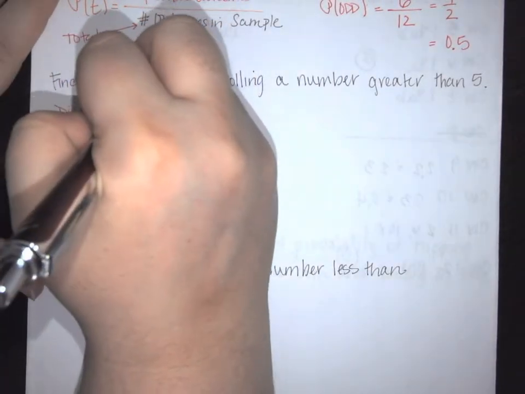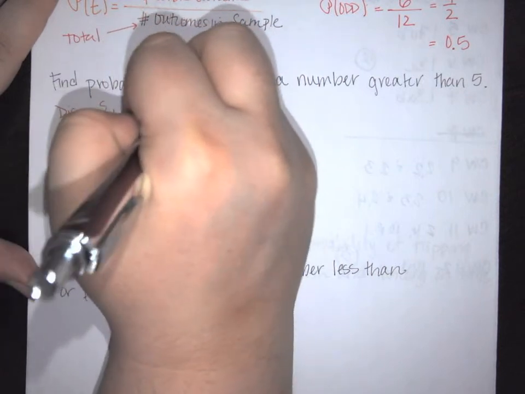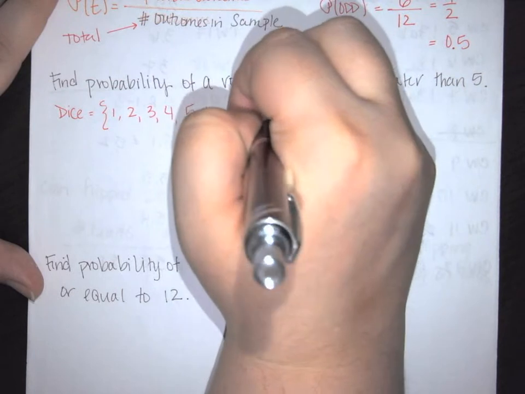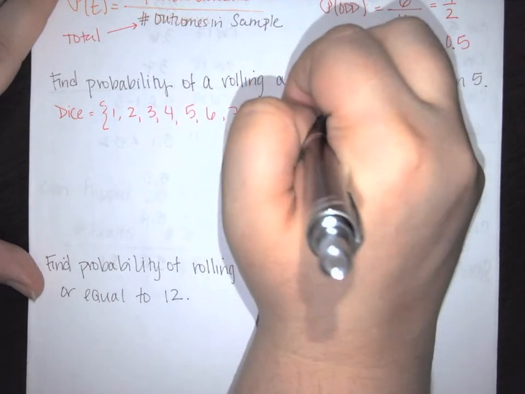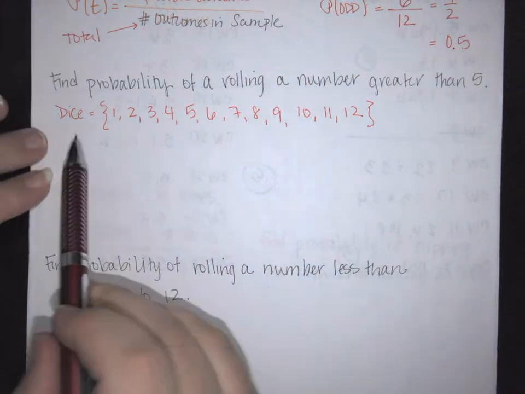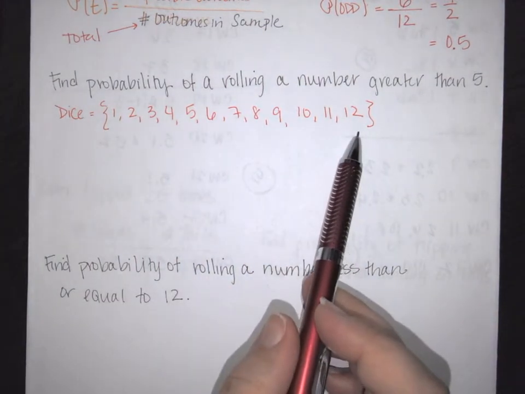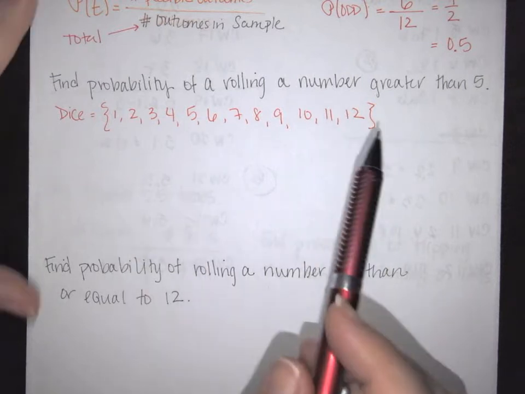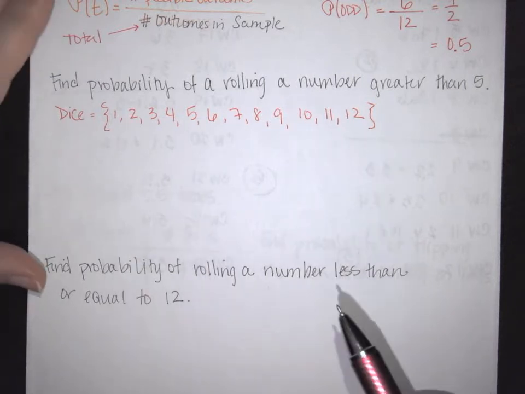So it's the numbers 1, 2, 3, 4, 5, 6, 7, 8, 9, 10, 11, and 12. And you really want to get in the habit of listing out your sample every time you do probability, because that's really going to help you narrow down your events.